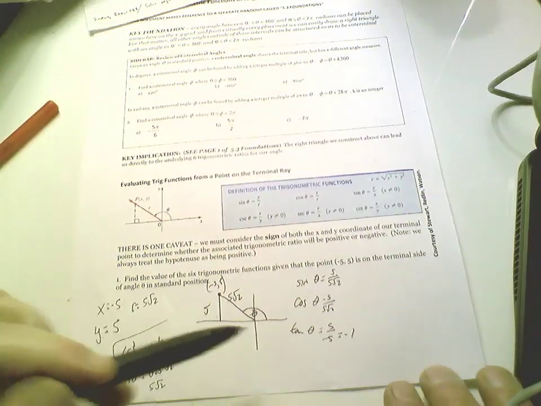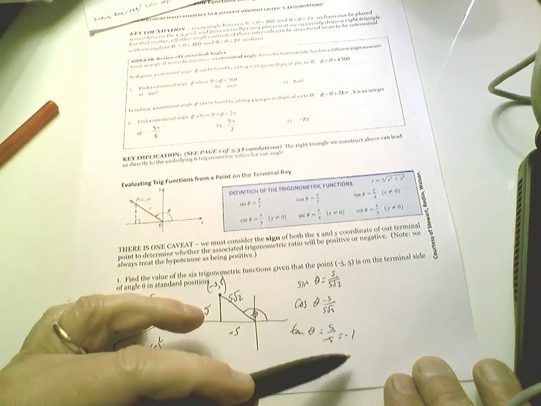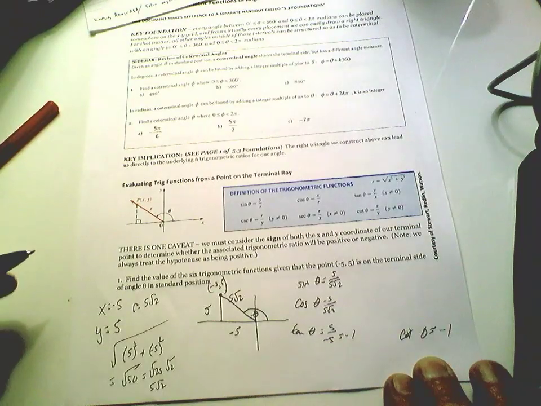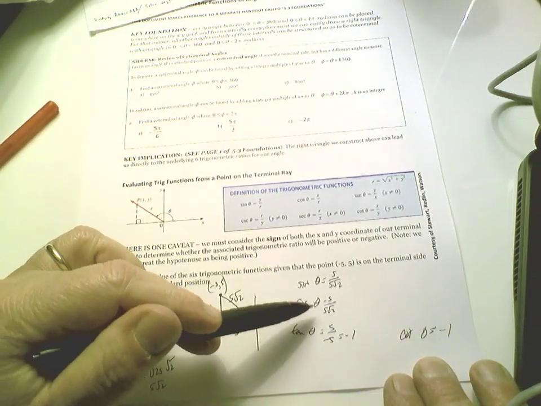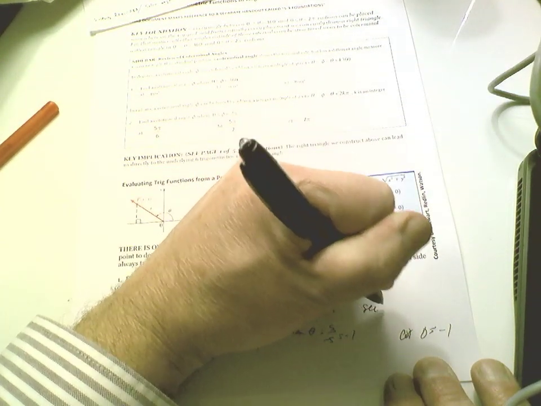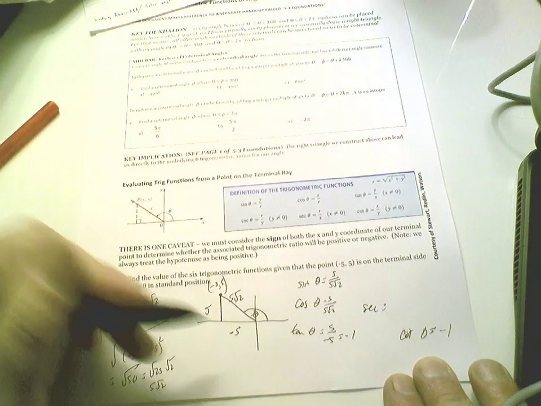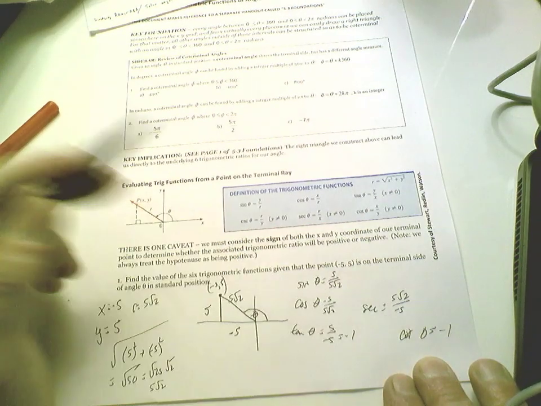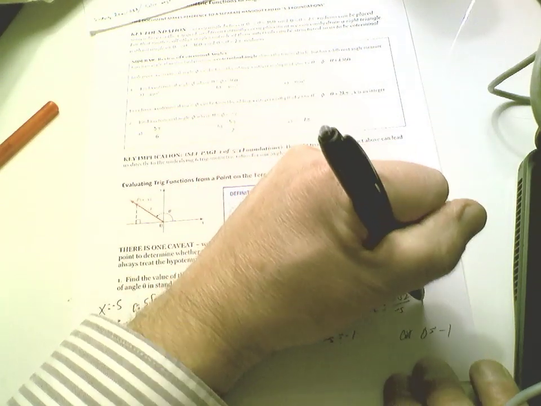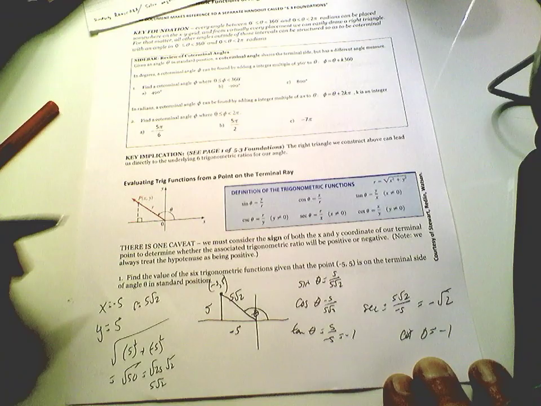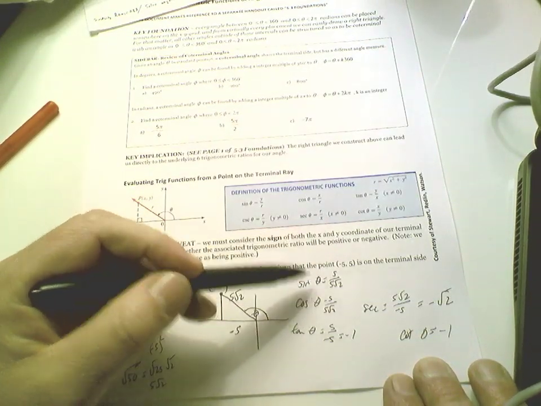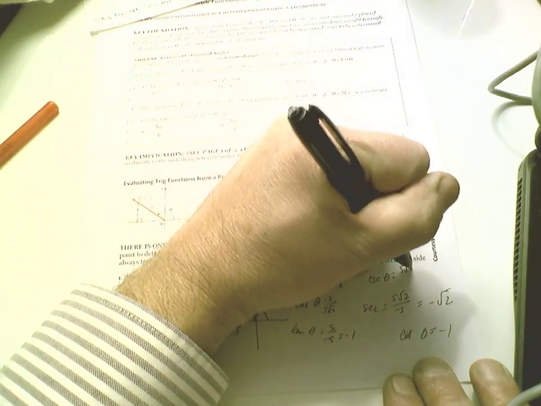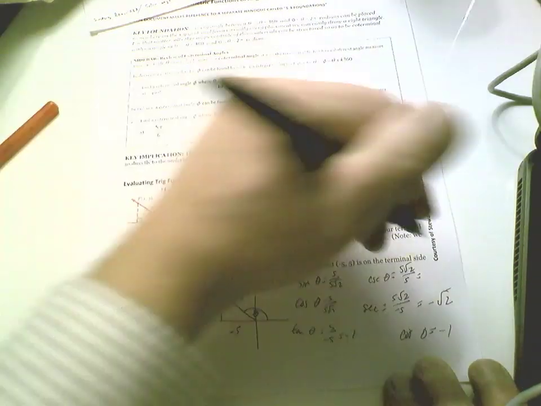Cotangent, what do I do? Well, just flip. If you flip negative 1, you still get negative 1. Cosine, secant is its reciprocal. 5 root 2 over negative 5 when I flip. 5 over negative 5 becomes negative 1. My secant is going to be equal to negative square root of 2. Sine, reciprocal, cosecant theta, 5 root 2 over 5 equals positive square root of 2.